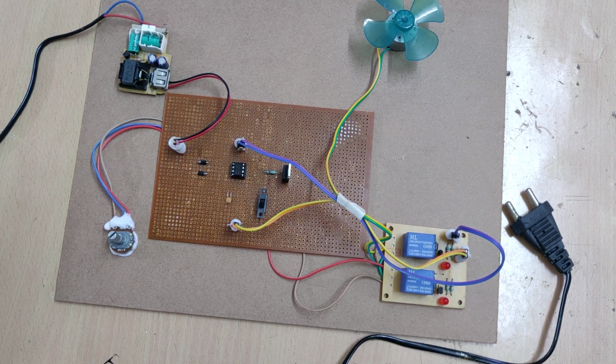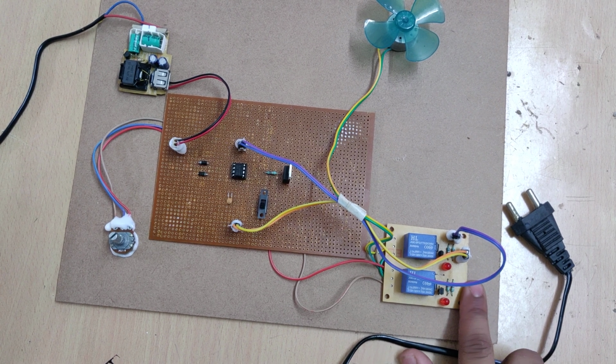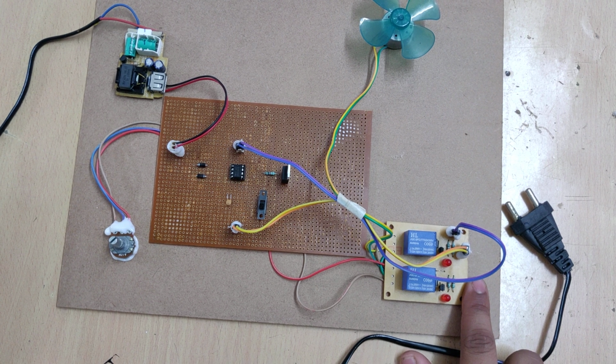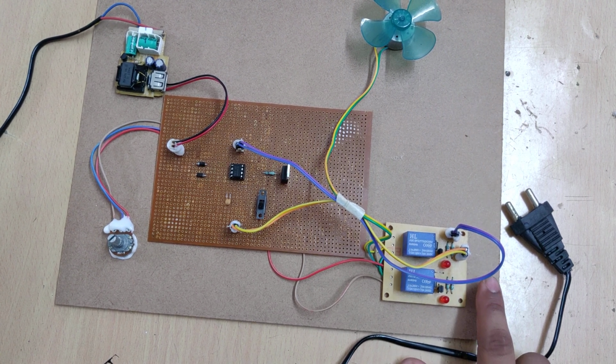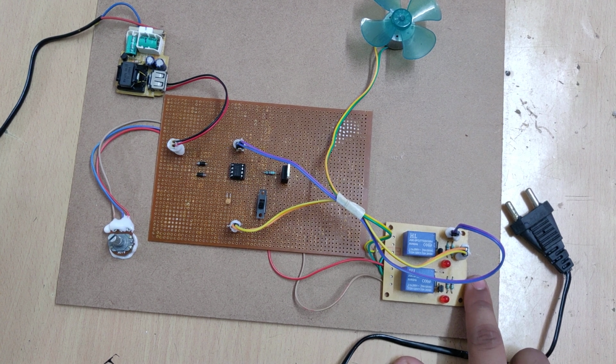Whenever we select the slide switch position, a 5V trigger pulse is given to the transistor, which switches on this relay, and the relay will decide the direction of this DC motor.